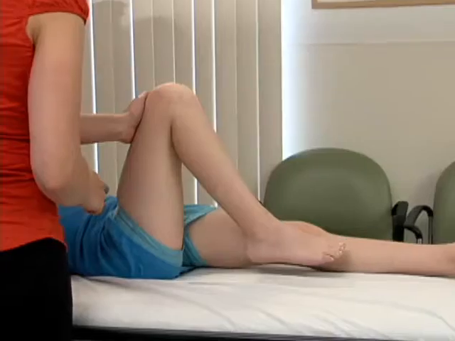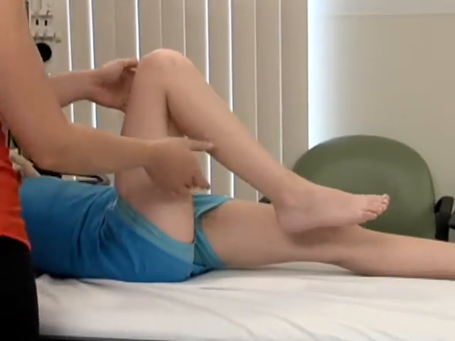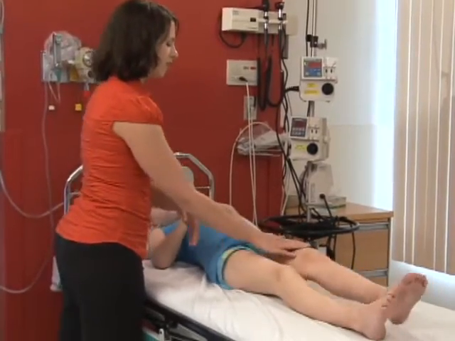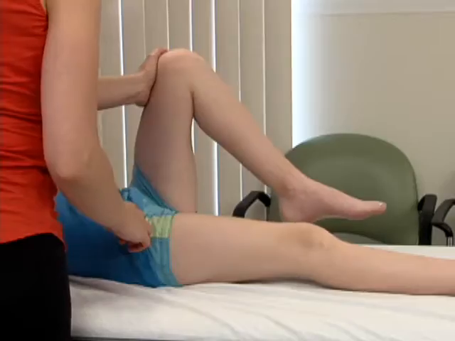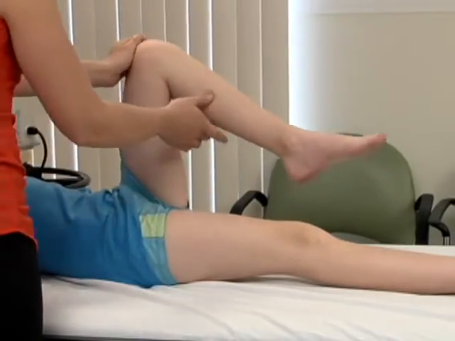Okay, you keep it up off the bed. Hard as you can. Very good. Relax that one. Same thing with this one. Lift it up. Don't let me press it down. Strong, strong, strong. Very good.